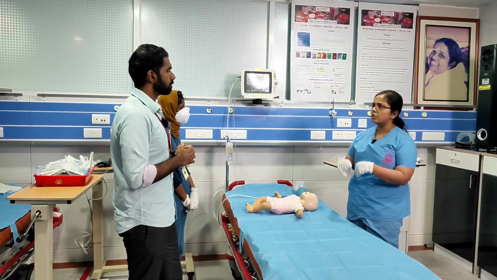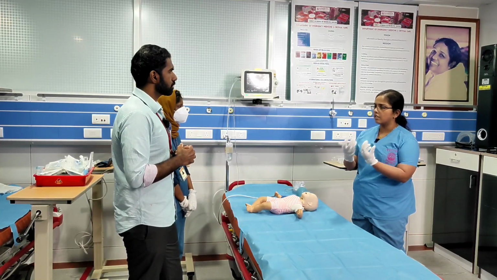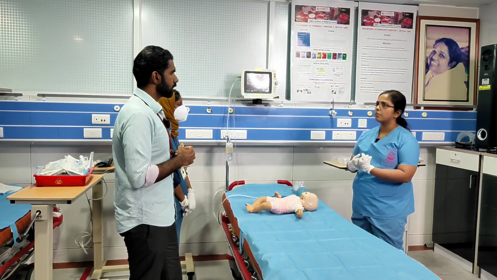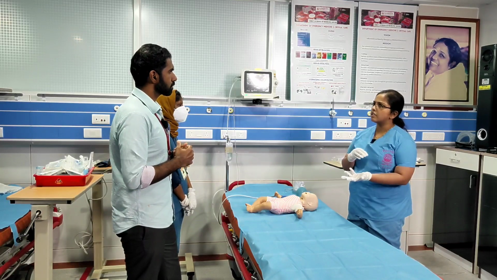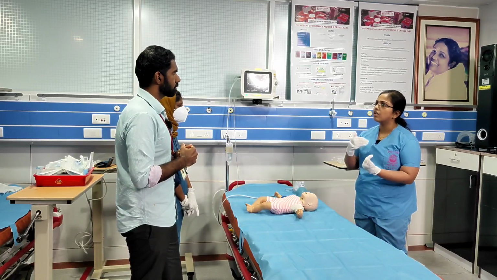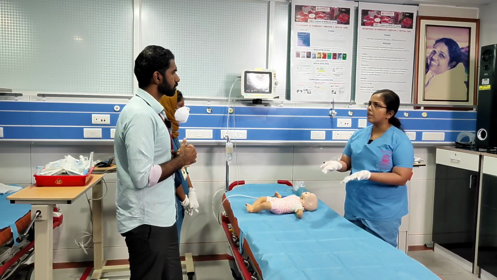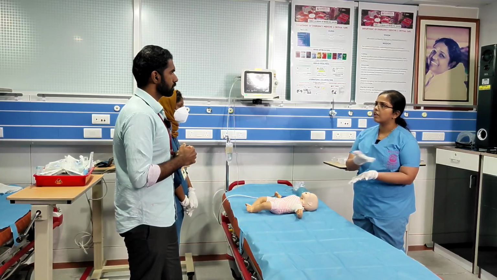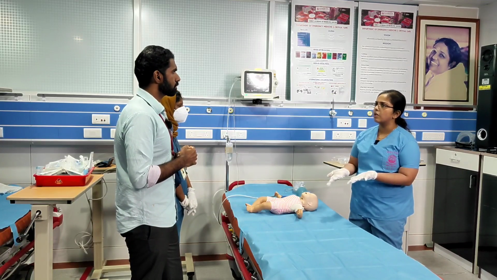Okay. Then coming to the circulation part, we check whether the child's capillary refill time has improved, and whether the child has adequate systolic BP. If not, we can again give one more bolus of fluid. We had given 2 boluses, so we can give one more bolus of fluid.